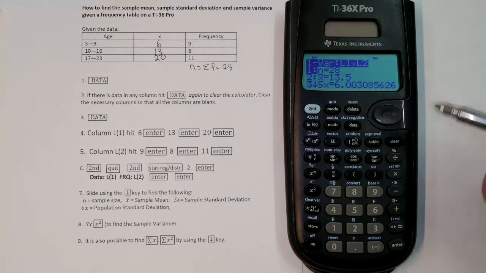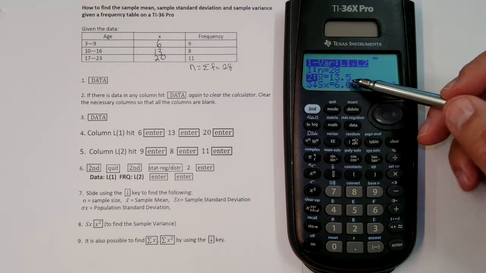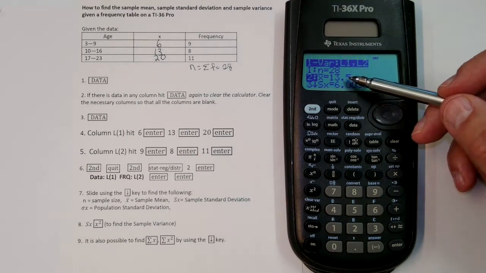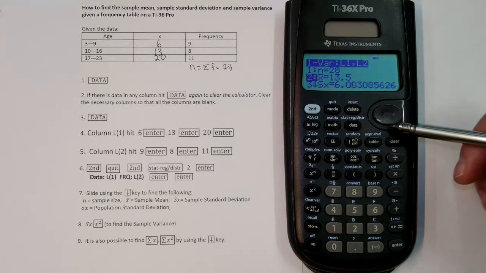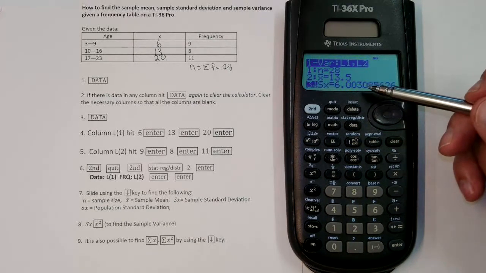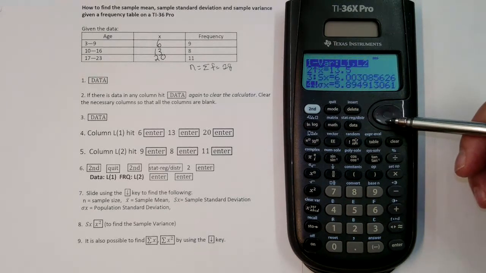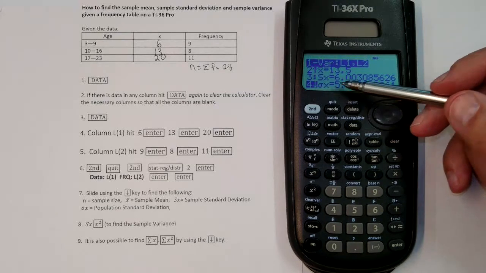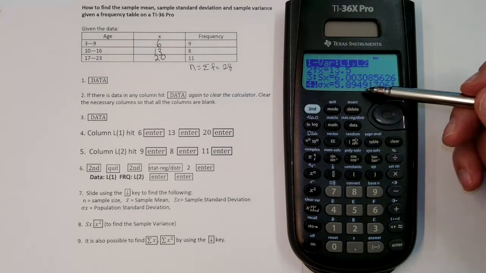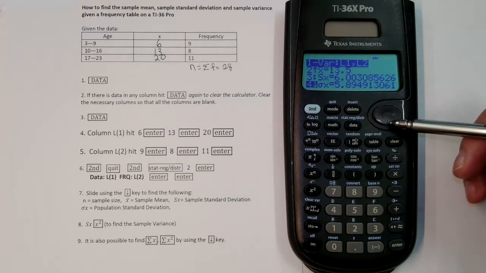Now using my down arrow, the sample mean is 13.5. And the sample standard deviation is 6.0. I'm going to come back to that in just a minute. But the population standard deviation, 5.89, you're probably not going to use this very much. Probably not going to use it at all.